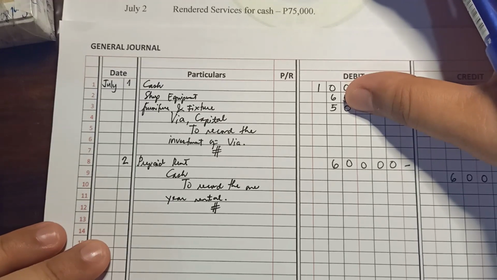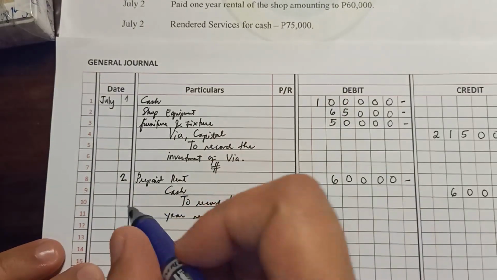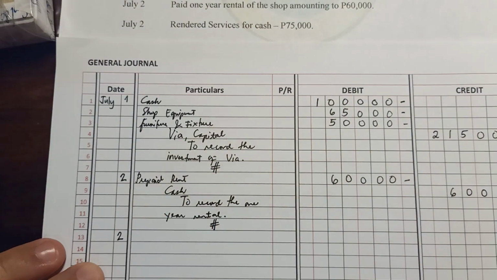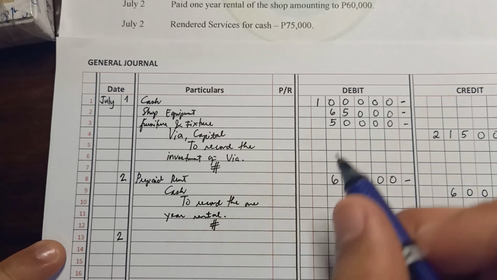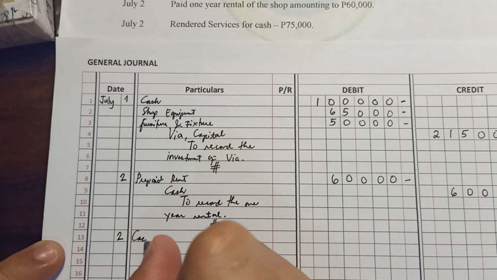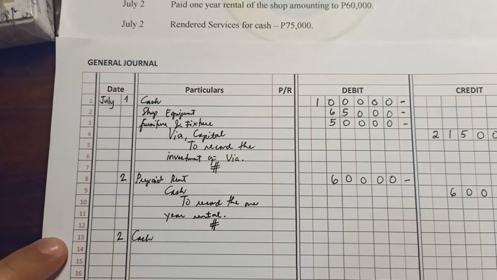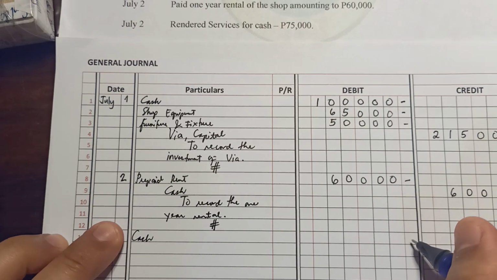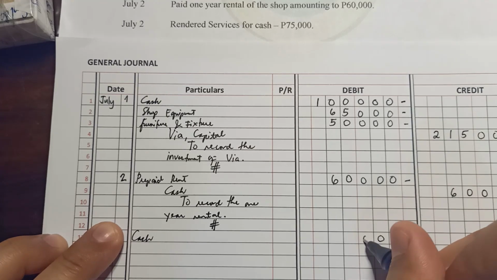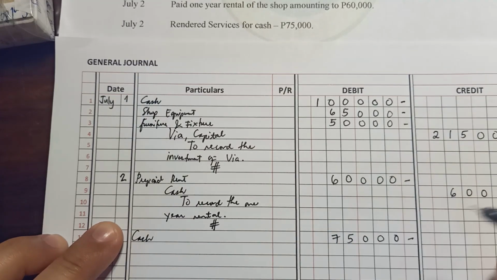Alright, so, we're going to put here July 2. Okay? So, first, okay, we are going to put on the debit side cash. Bakit cash? Simply because we receive cash on the services rendered by Vioneer Services. Amounting to how much? 75,000 pesos. Ayan. 1, 2, 3, 5, 75.